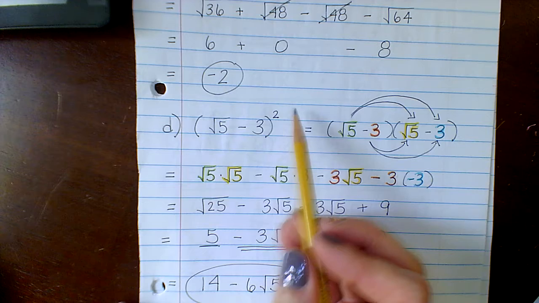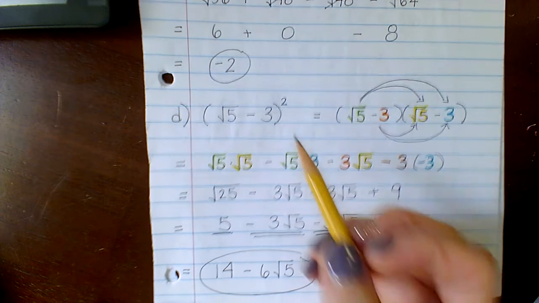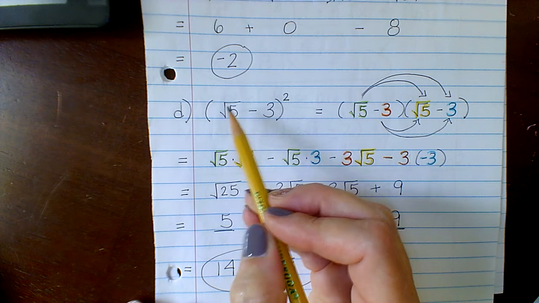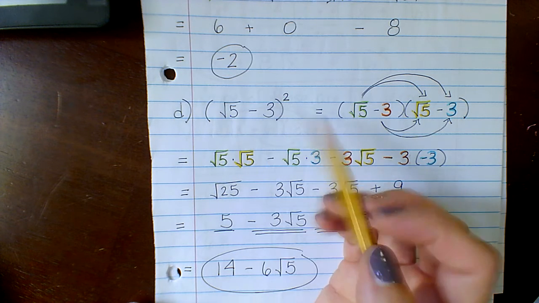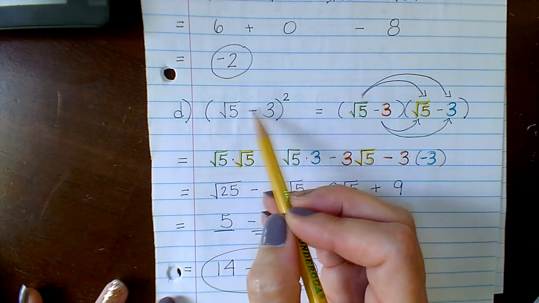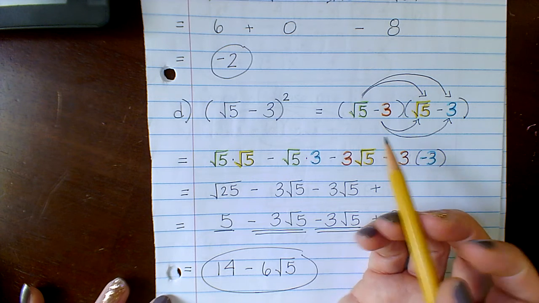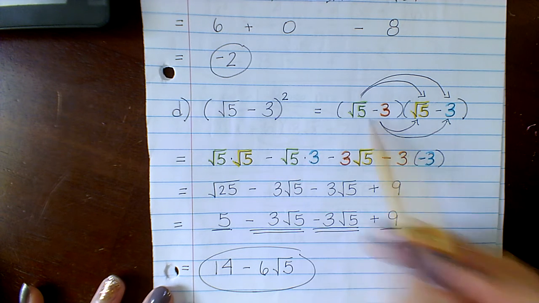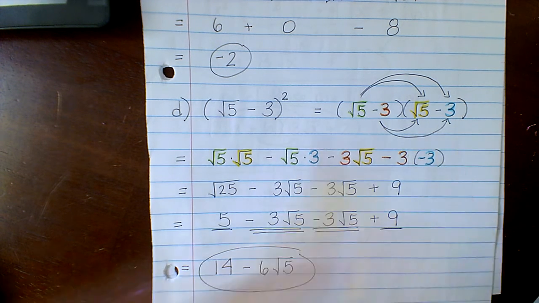Now with this one, you have that squared in there. Be really careful. Do not distribute an exponent. Do not say that's going to be root 5 squared minus 3 squared. You cannot do that. You cannot distribute an exponent across addition or subtraction. Instead, what you have to do is know that squared means that thing times itself.